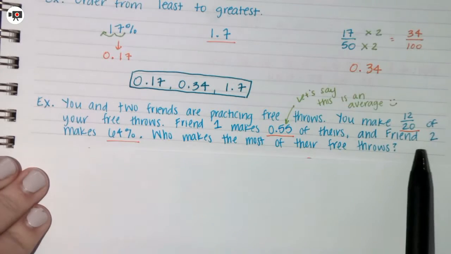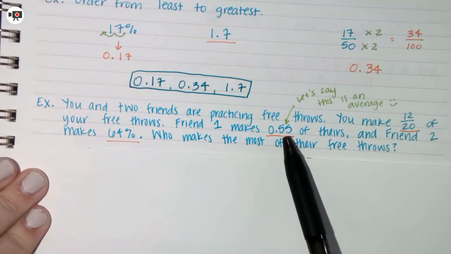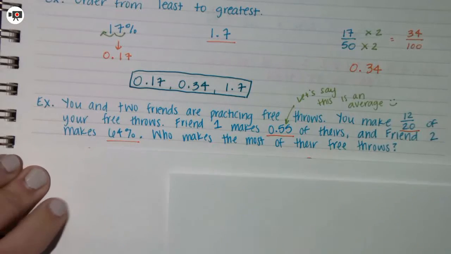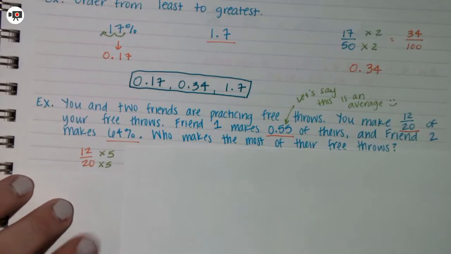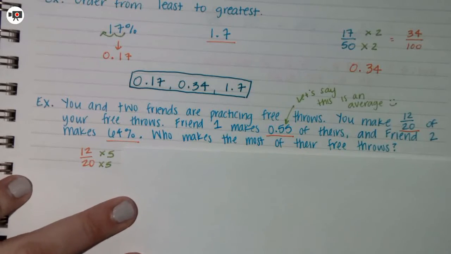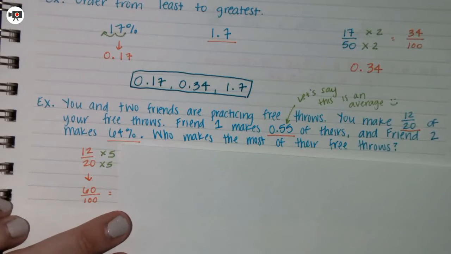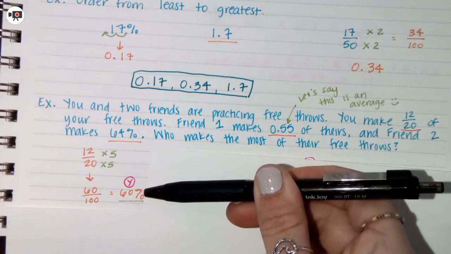So when I look at this, I want to pull out the numbers. So I have 12 over 20, 0.55, and 64%. I need them all to be in the same format. So if I take my first fraction, 12 out of 20, and make it into a fraction with denominator 100, I'm going to multiply top and bottom by 5. And then I get 60 over 100, and that is 60%. That is what you shoot, 60%.